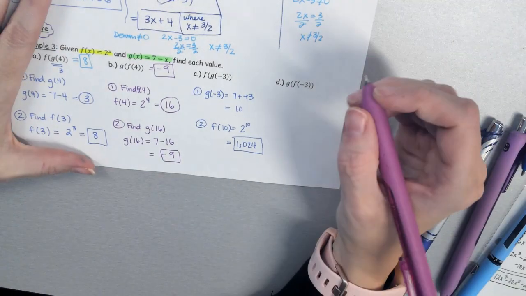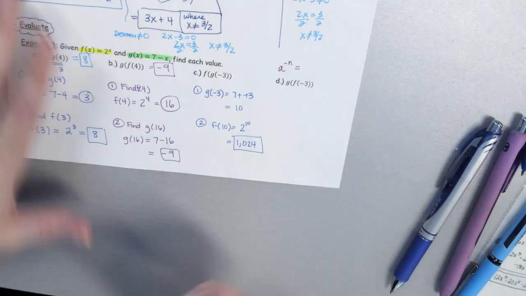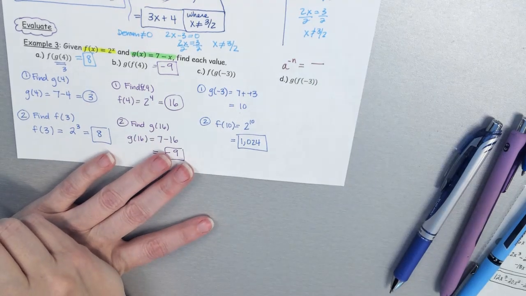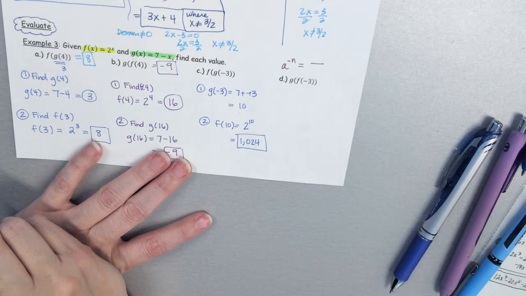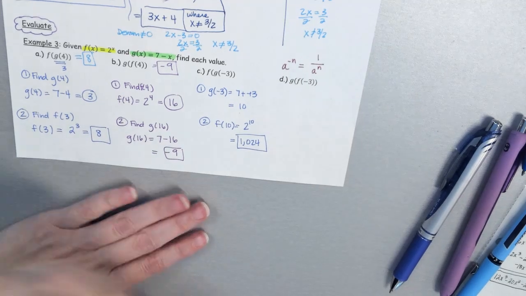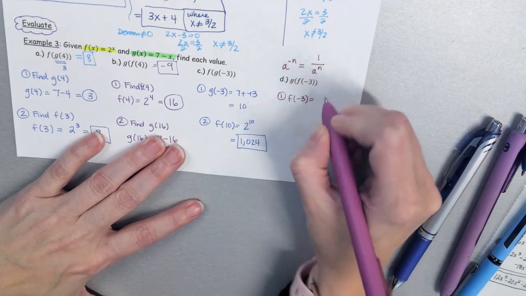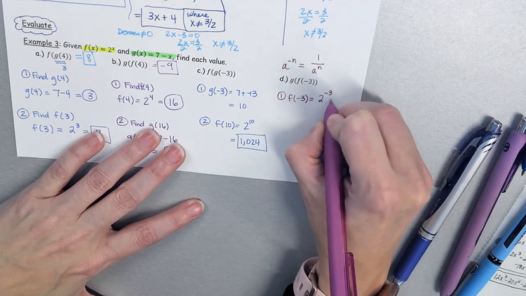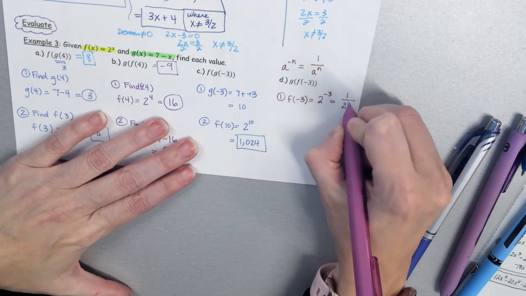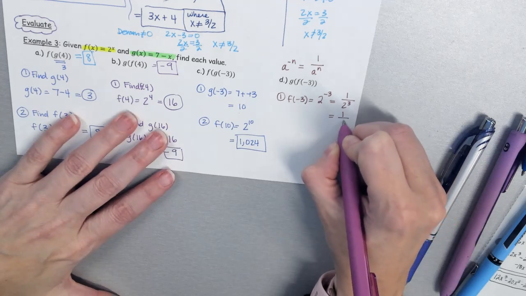Okay, and then for part B, we're going to write our answer as a fraction. So remember that whenever you have a negative exponent, to turn it into a positive, you make it into a fraction. Does that ring a bell? So you put 1 on top, 1 over a to the n. All right, so when you do f of negative 3, you're doing 2 to the negative 3rd, which will be 1 over what? 2 to the 3rd, and then 2 to the 3rd is 8.